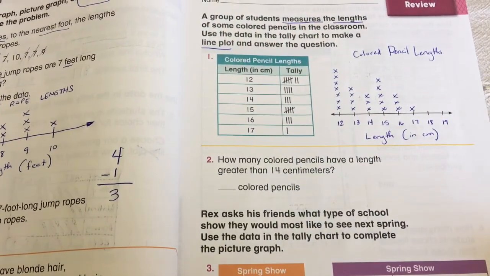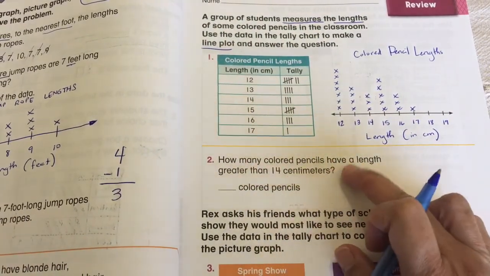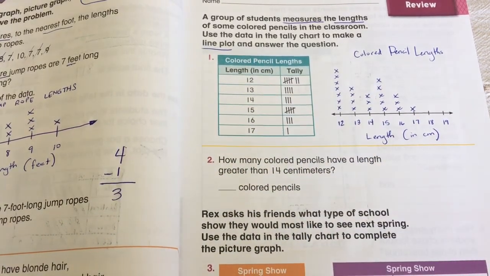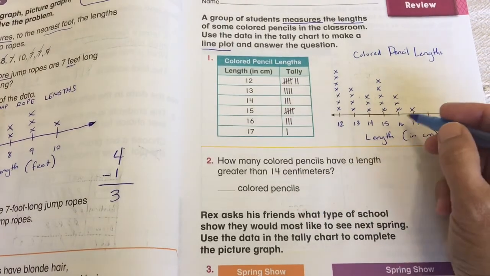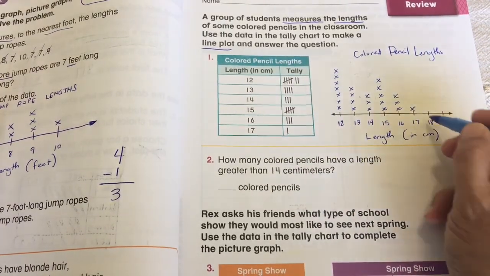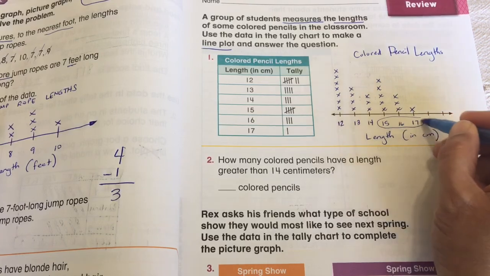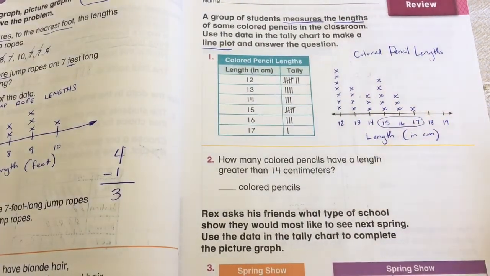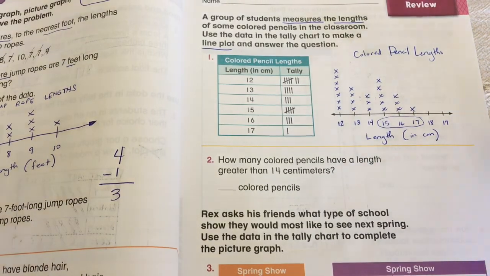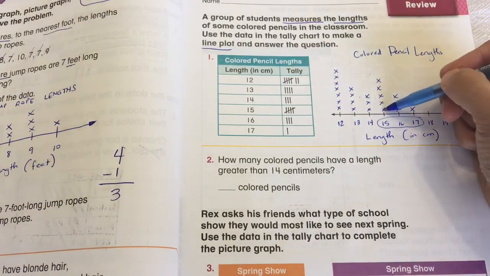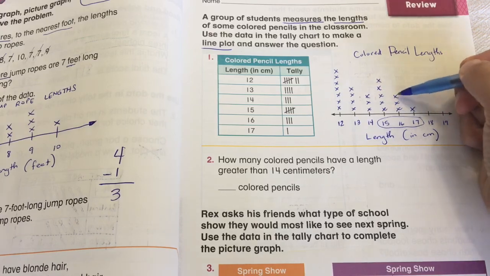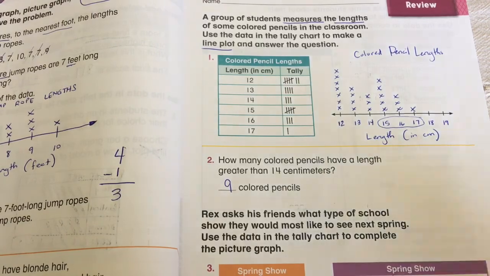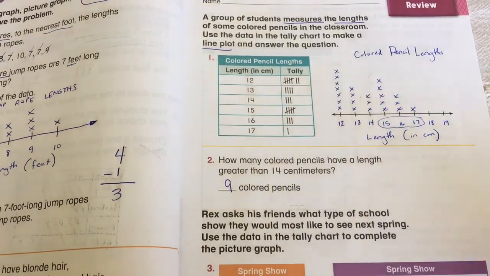Number 2. This goes with the chart still. How many colored pencils have a length greater than 14 centimeters? Oh, greater. Anything that is more than 14 centimeters. So that means I'm going to look at all the pencils that are 15, 16, and 17 centimeters long, and I'm going to count them up. 1, 2, 3, 4, 5, 6, 7, 8, 9. 9 colored pencils have a length greater than 14 centimeters.